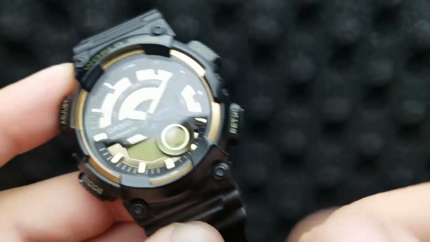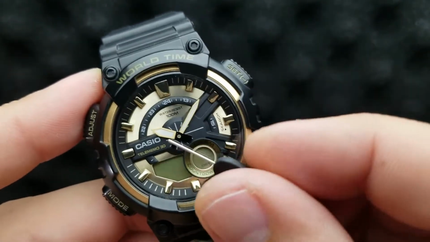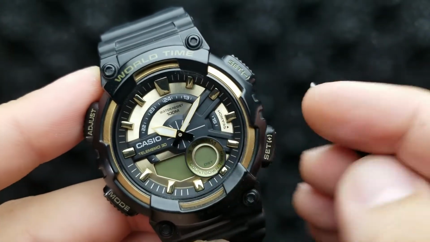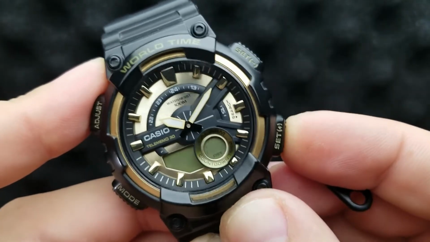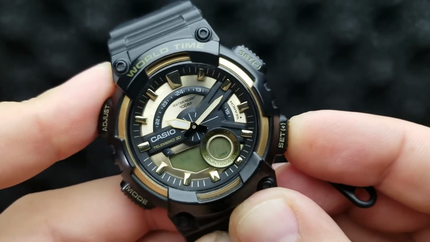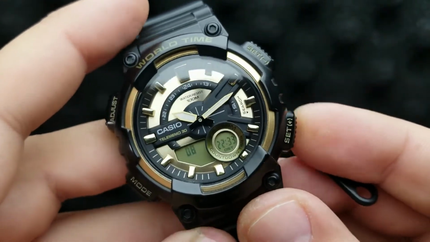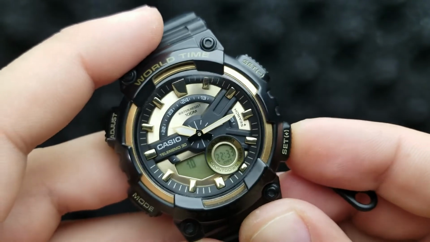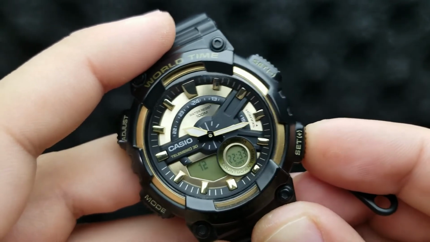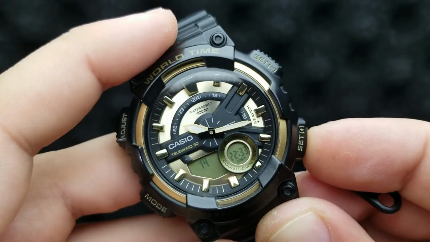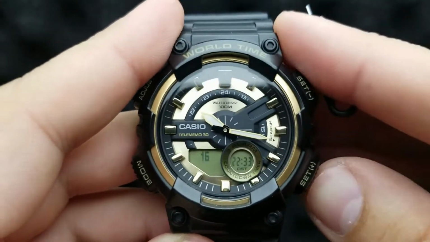So I have to set it to 22:32, so it is correct with the hour hand, but my minute hand is way out of the alignment. So I'm gonna keep pressing the lower right button until I get it to 32.